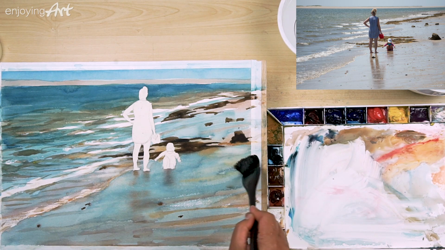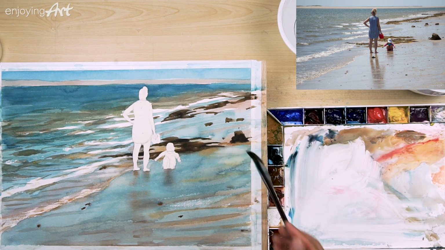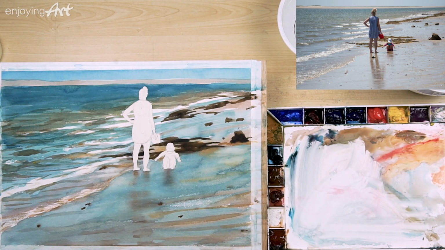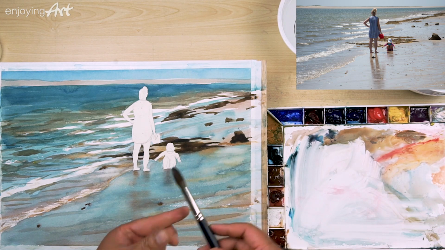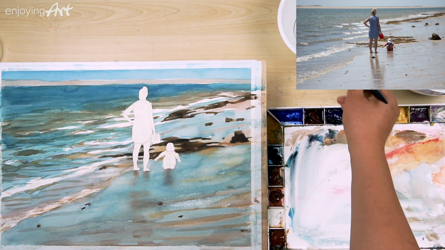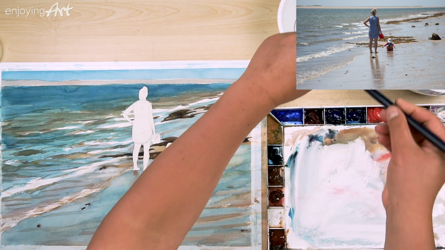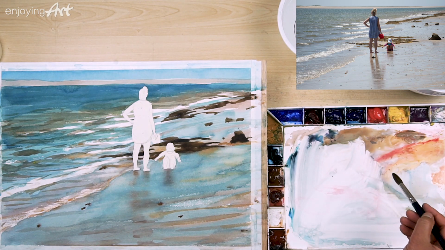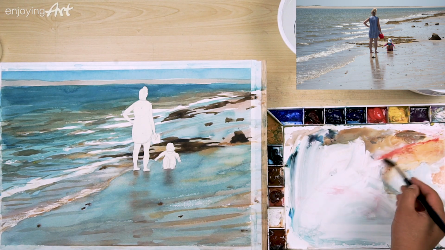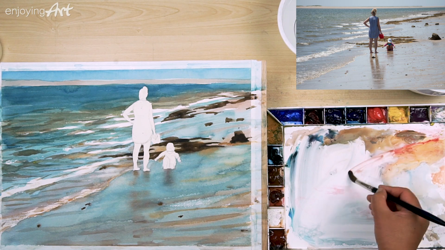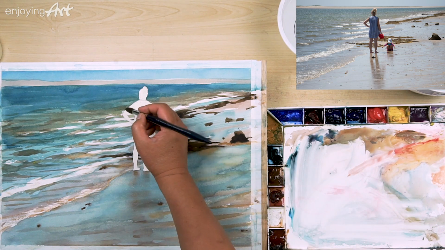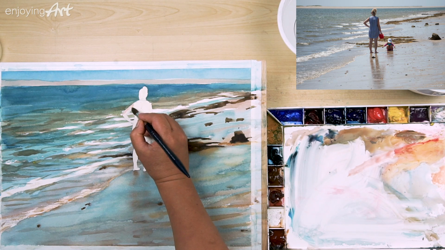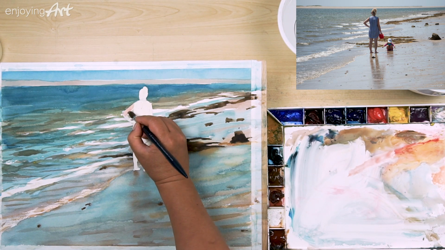Okay, now I'm going to paint into the two main objects. I'm going to use this flat brush. First, I'm going to paint the light side of the skin. This looks like the color I need. I can paint it on the whole arm, including the shadow area.